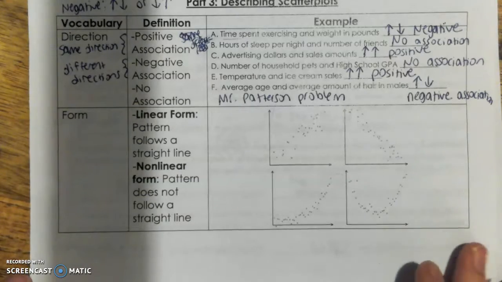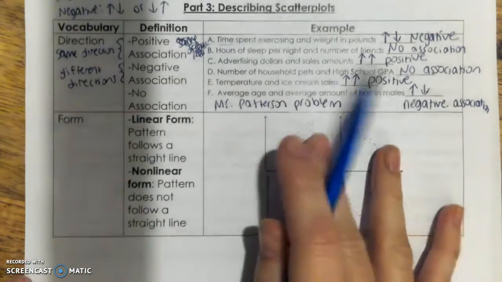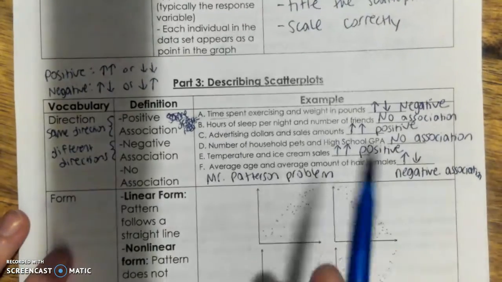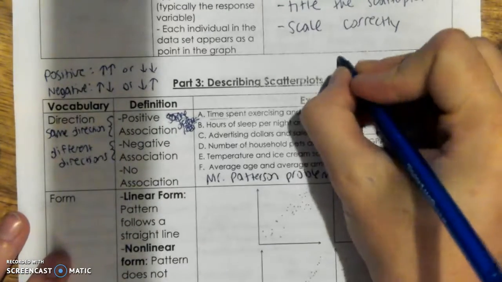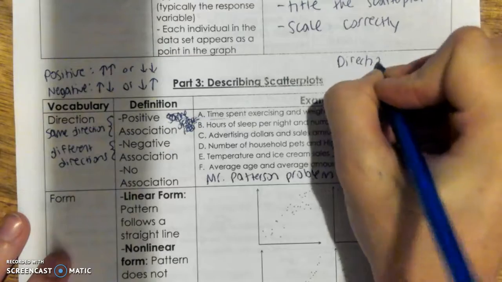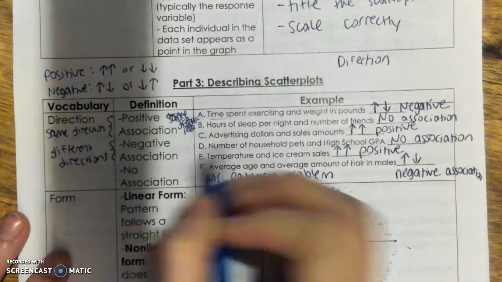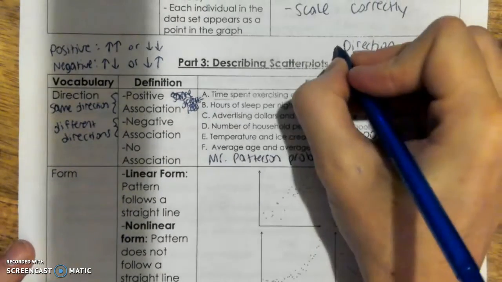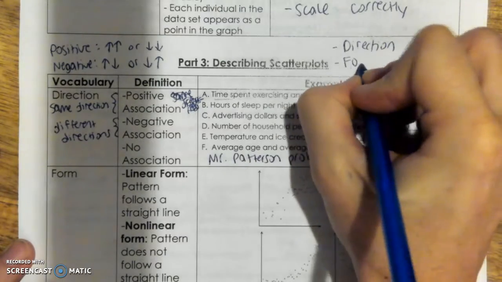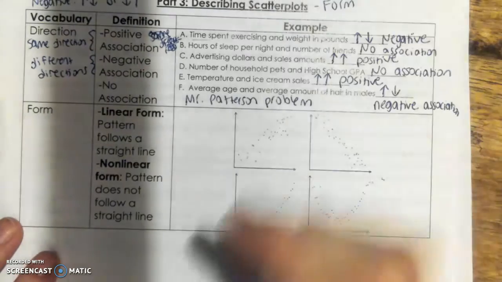Alright, we are back for our second video. We just talked about direction, right? So describing scatter plots, we've talked about direction: positive, negative, no association. Now we're going to talk about form. Form's going to take you back to algebra.